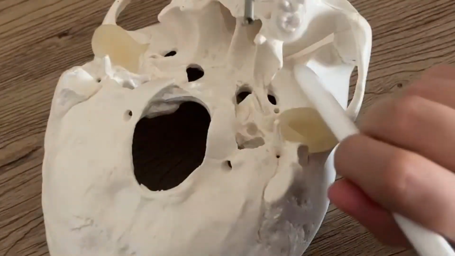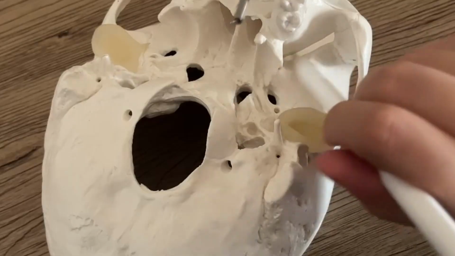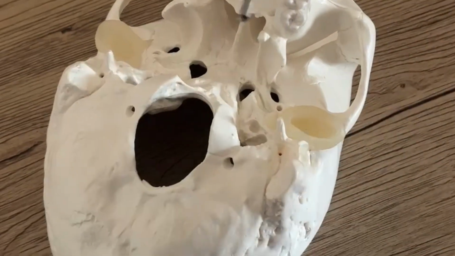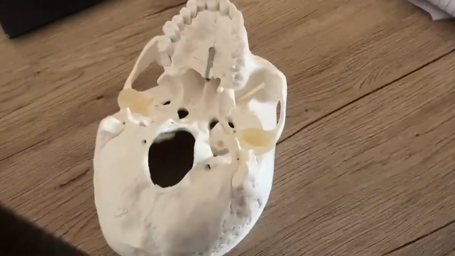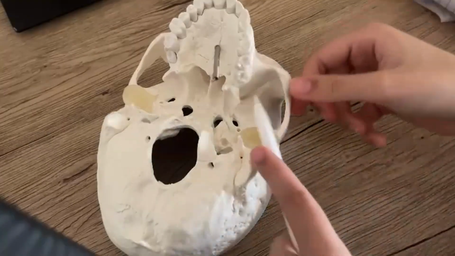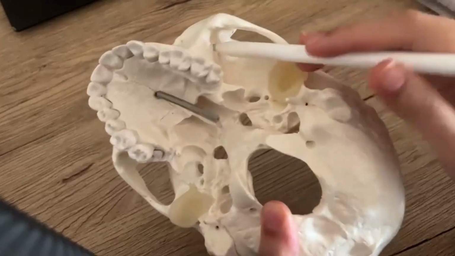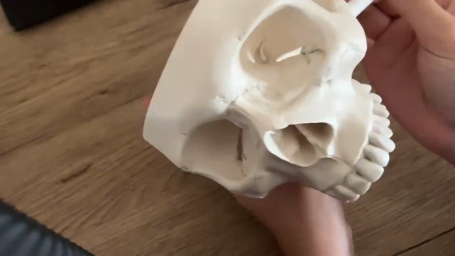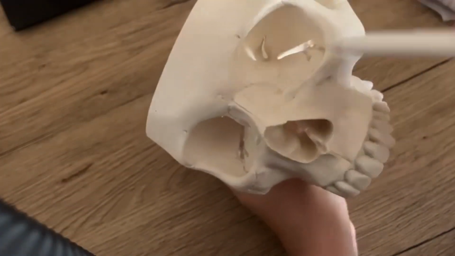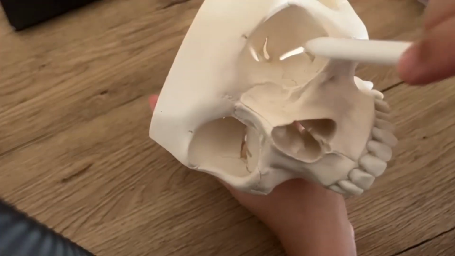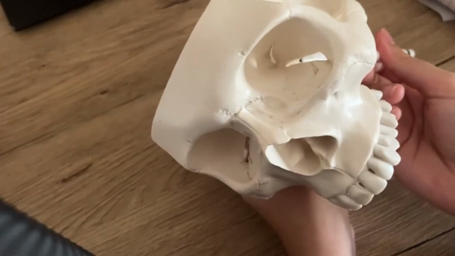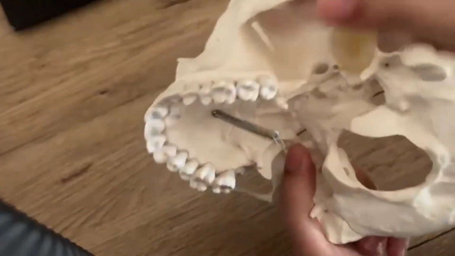Here you can clearly see this, right? This is the inferior orbital fissure. You can also see the inferior orbital fissure. If I place my pen here, for instance, you will see that it is going to be opening to my inferior orbital fissure. Can you see? This is the orbit. This was my superior, and this is my inferior.